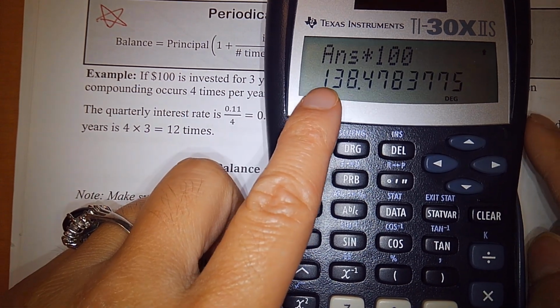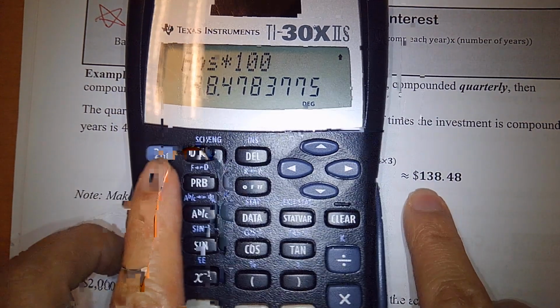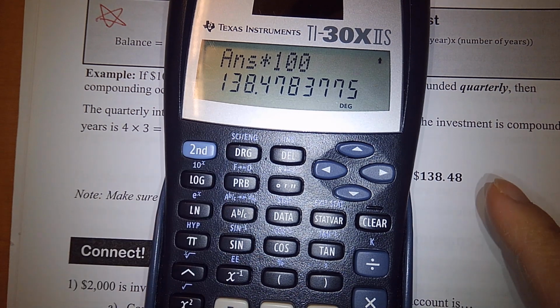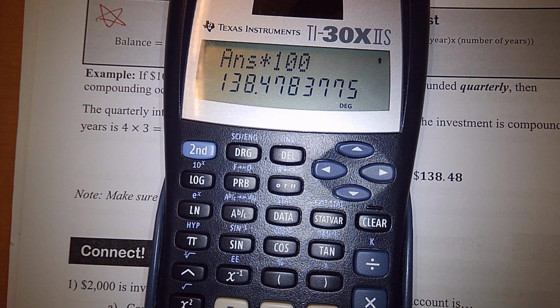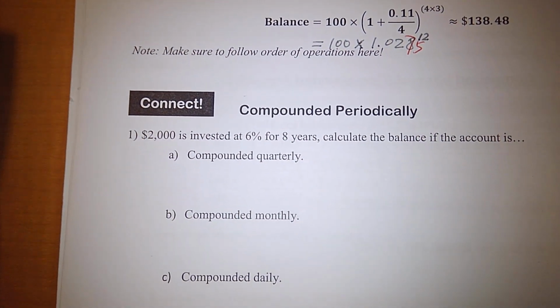The answer is 138.448. So 138.45 if we round to the cents. I don't think you should round during the calculation, because if you round, very likely your answer will be slightly different from the most accurate answer. Since you have a calculator, just don't round during calculation. All right, so let's practice one more question, okay? Then you can practice, all right?